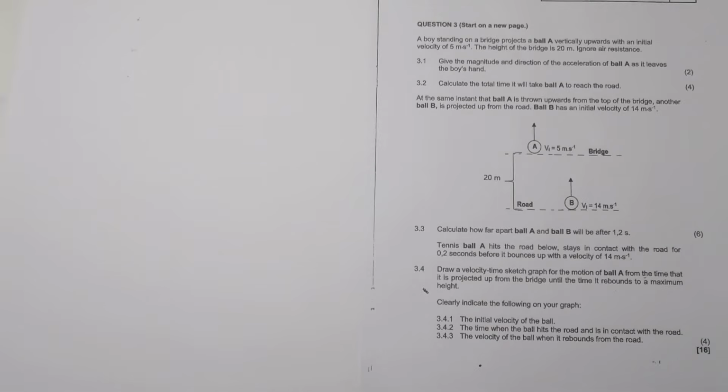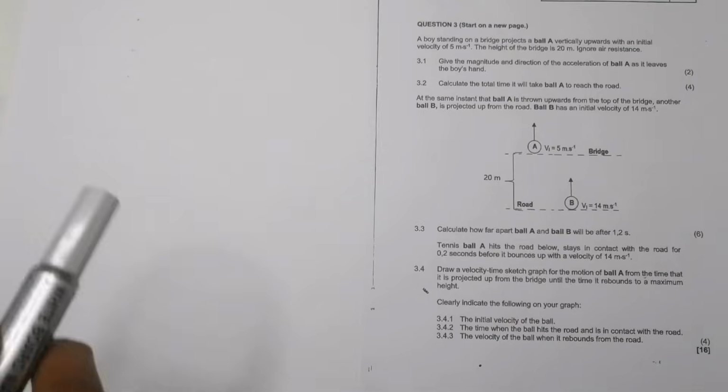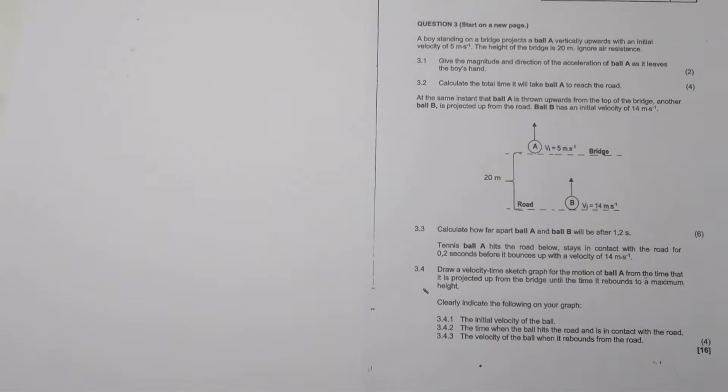All right, so I'm taking question 3 of the Gauteng paper. Okay, and it says a boy standing. So this is based essentially on vertical projectile motion, right? Okay, so they say a boy is standing on a bridge that projects a ball A vertically upwards with an initial velocity of 5 meters per second.